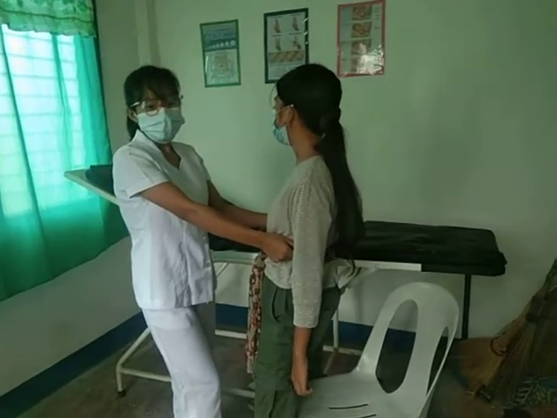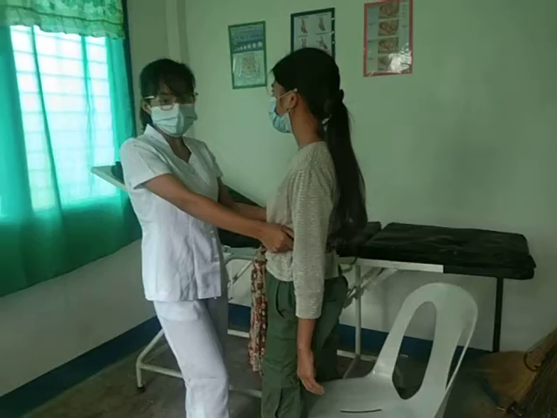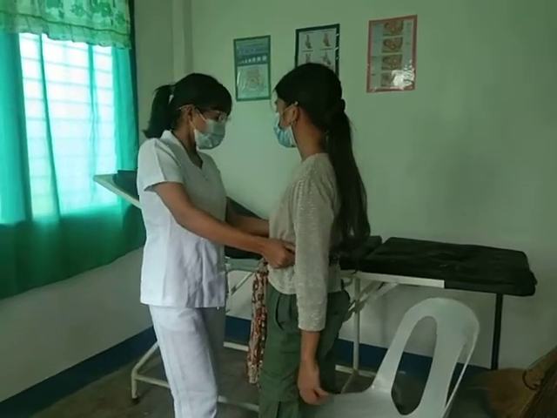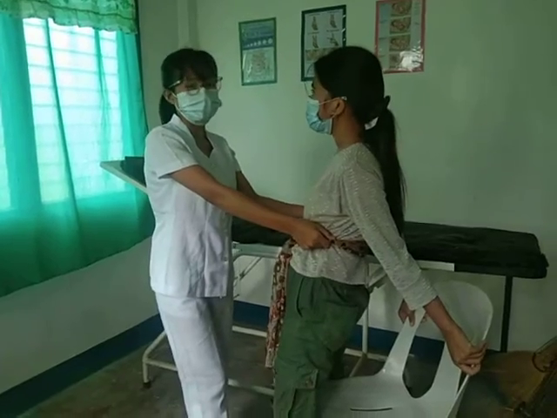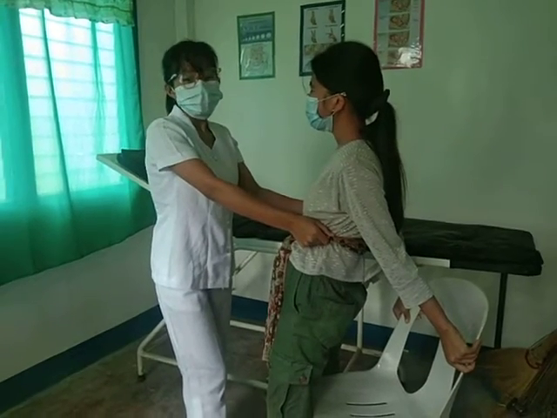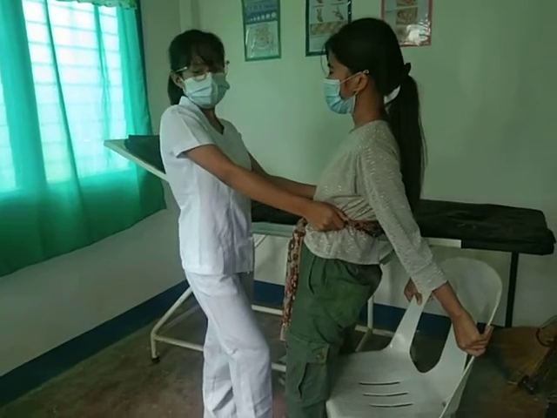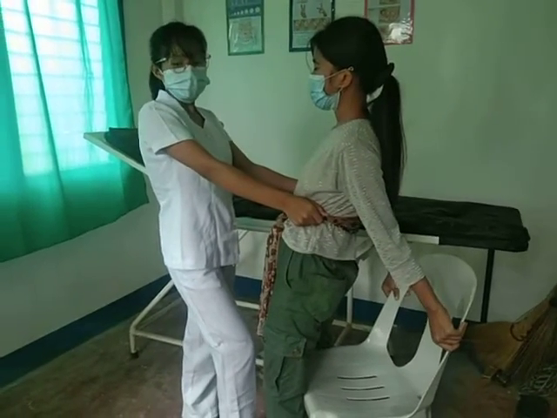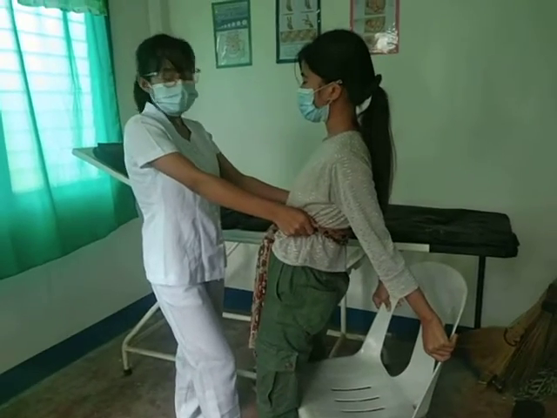Instruct client to use arm to rest on chair. Rationale, to increase client's ability. So, ma'am, ilagay niyo po yung kamay niyo sa sandalan ng wheelchair. Flex hips and knees while lowering client into wheelchair. Rationale, to prevent injury to client from poor body alignment.